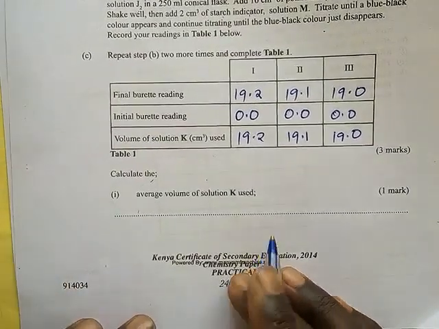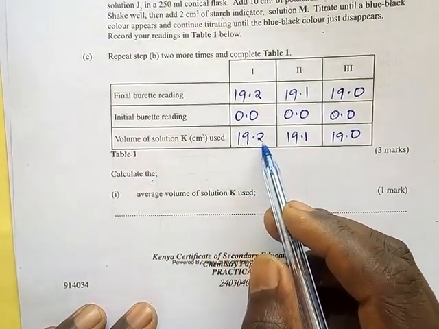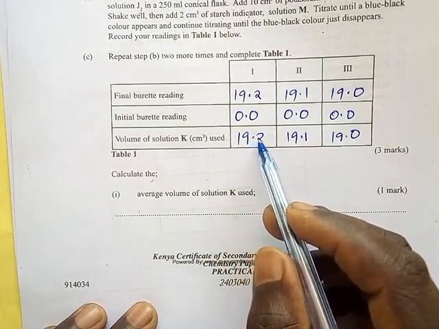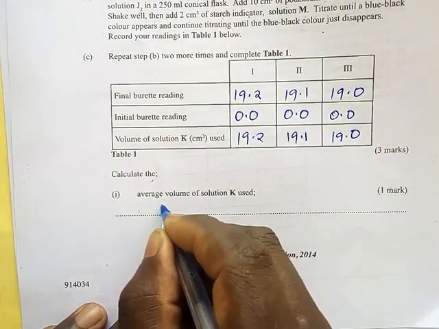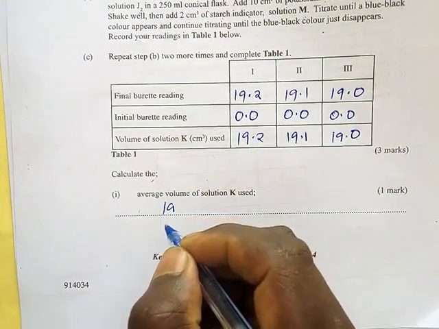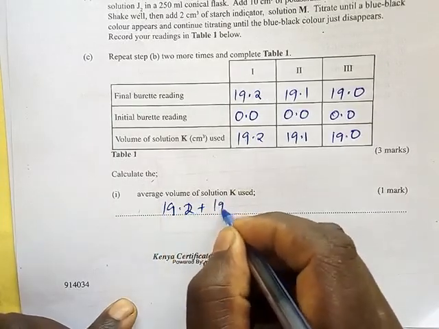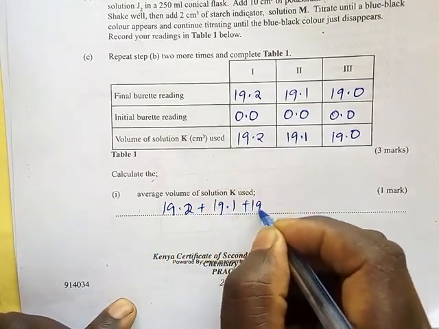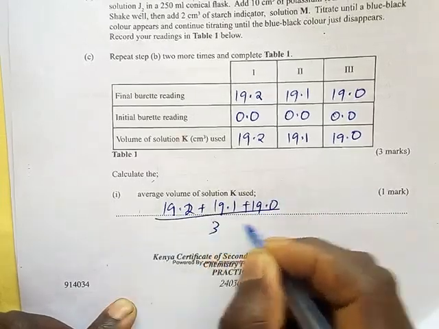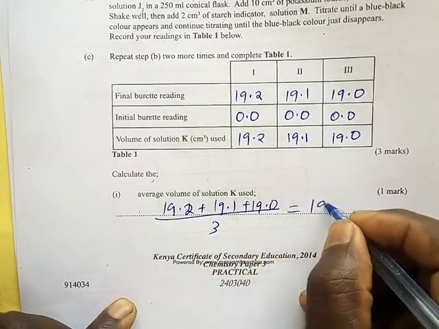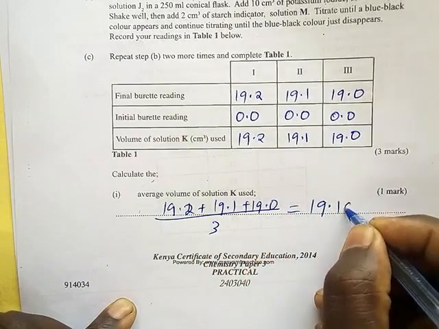We just add everything, so that is 19.2 plus 19.1 plus 19.0 divided by 3. This will give you 19.1 centimeters cube.